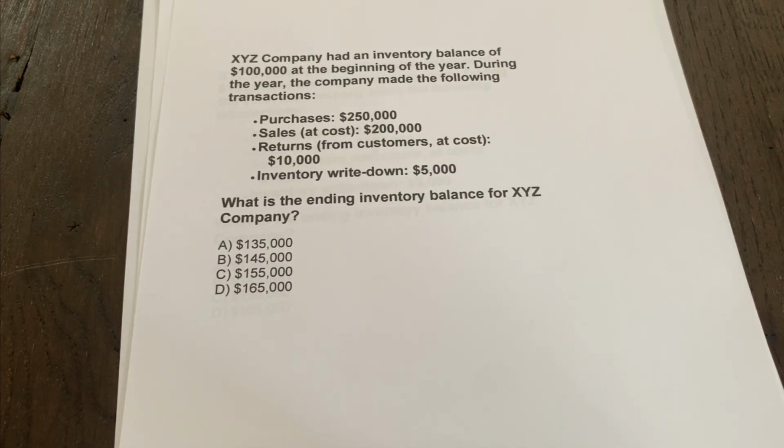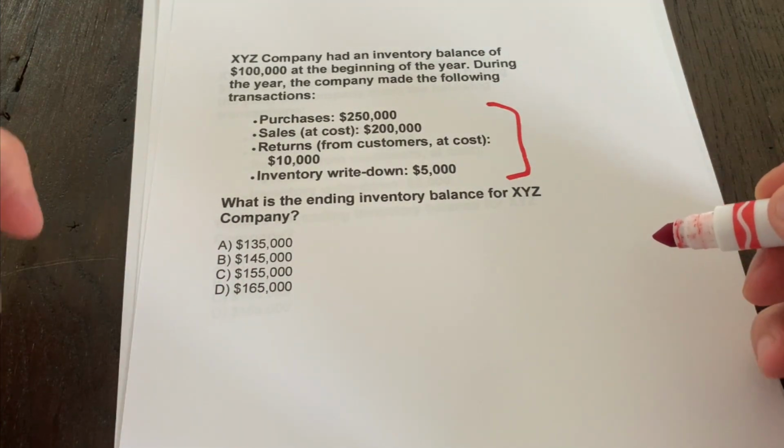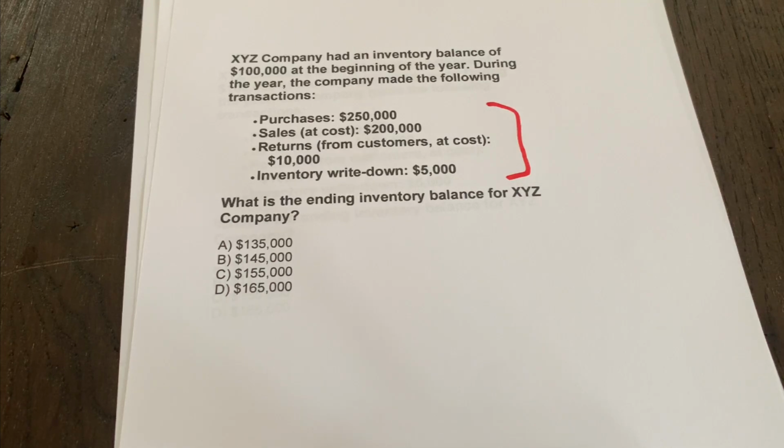All right, let's talk about this question here. So we have a question here. XYZ has an inventory balance of $100,000 at the beginning of the year. During the year, the company made the following transactions, and they give you a whole series of events that occur. And the question really is, what is the ending inventory balance for XYZ company?